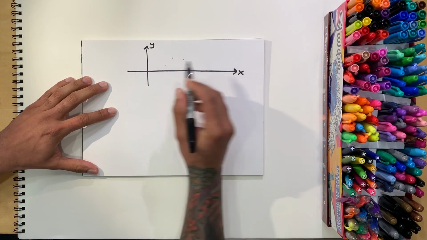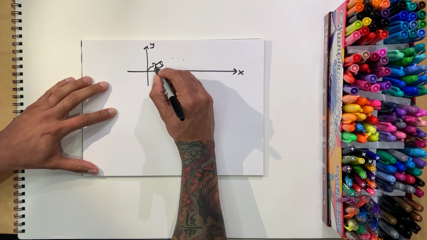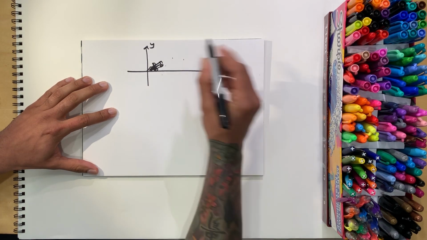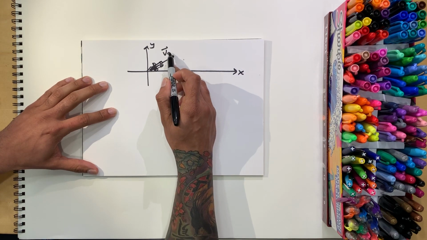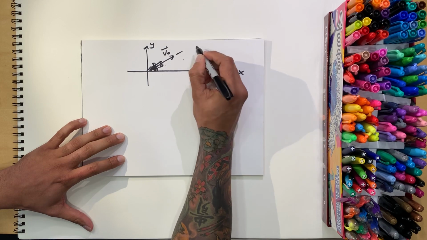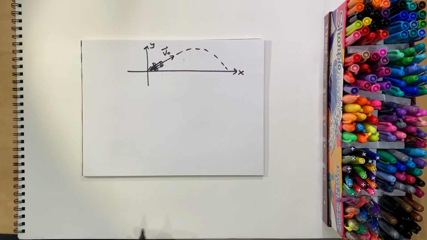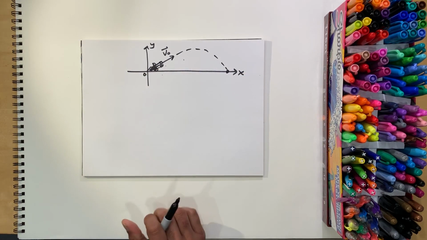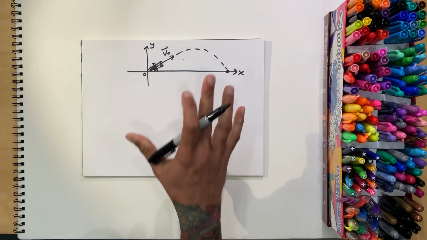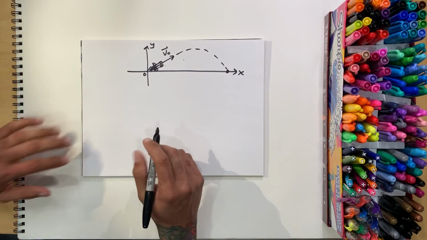Okay, so we got some cannon, right, firing a projectile with an initial velocity, and we go up, and all right, that's better, and we land there. Okay, so now let's see the conditions that we have.